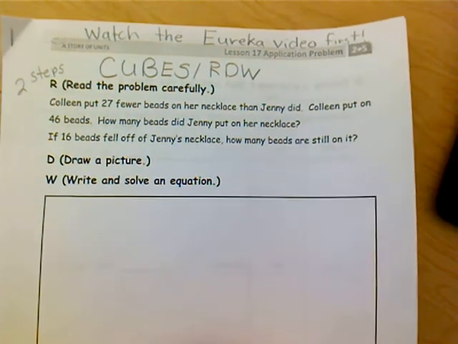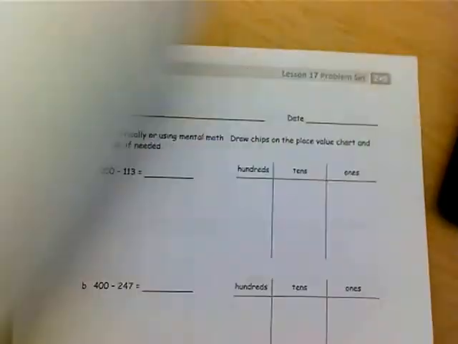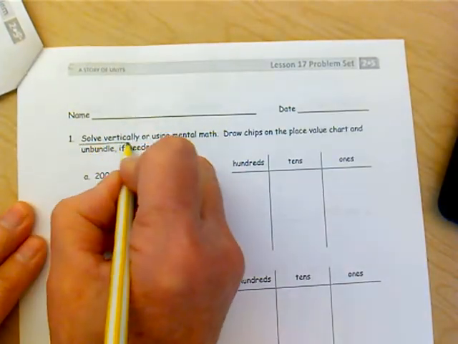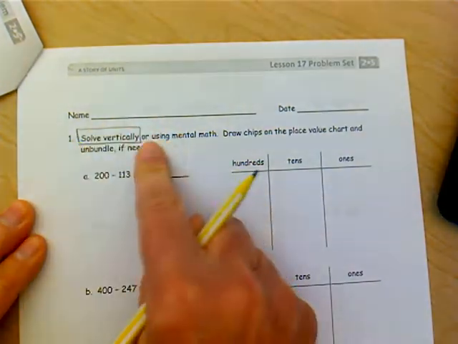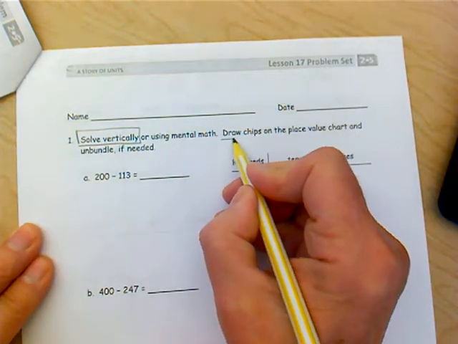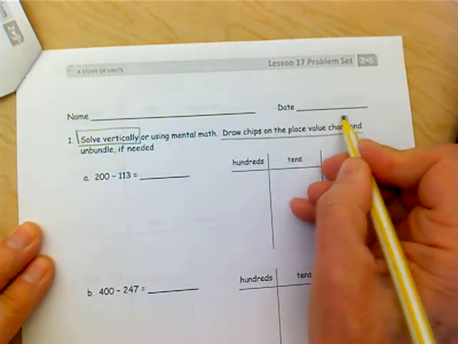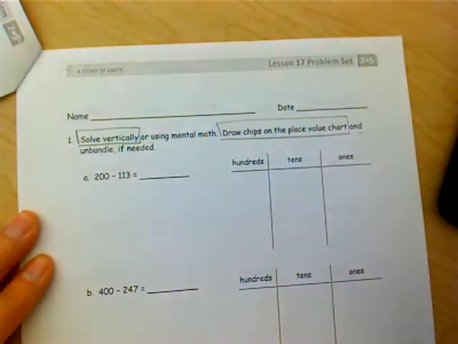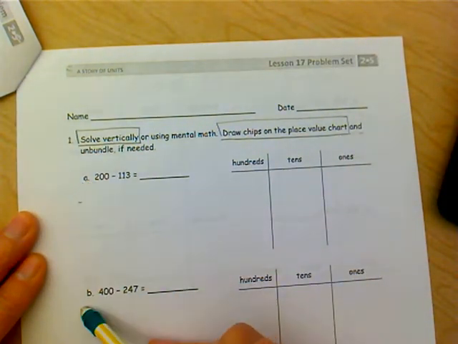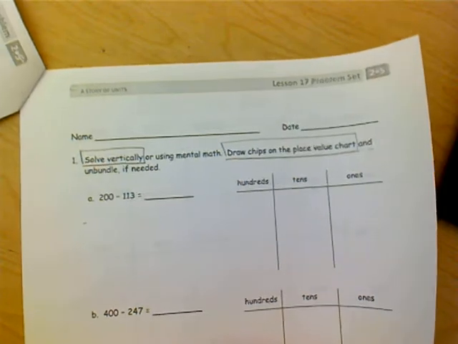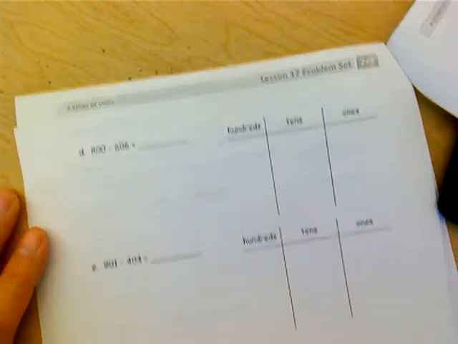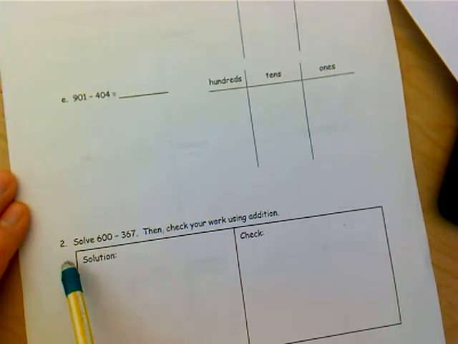Then you are going to move on with the problem set after, of course, you've watched the video. You are going to solve vertically, or if you can, using mental math. You're also going to be using the chip model because it is provided for you, and unbundle as necessary. So you're going to do problem A, B, and C, and then you're coming over to the next page, and you are going to do D and E. And then you have problem number 2.